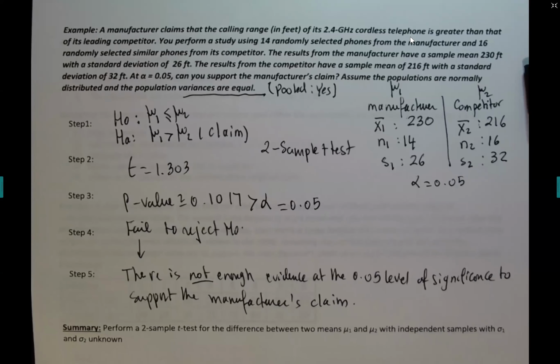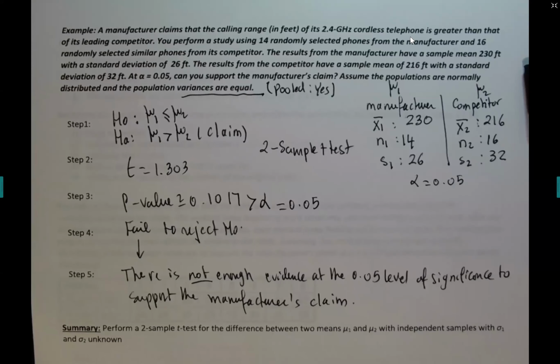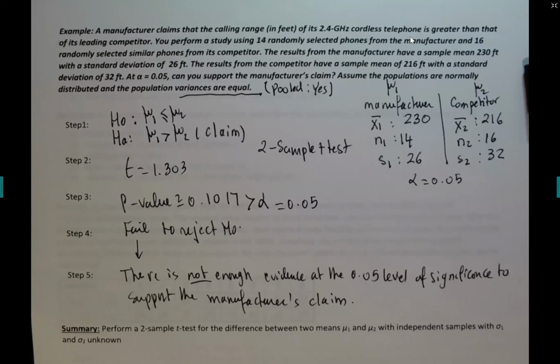I have some more exercises in the back, but just to give you a feel, this is how you perform a two sample t-test when sigma 1 and sigma 2 are not known. So what we learned so far: a two sample z-test when sigma 1 and sigma 2 are known, and a two sample t-test when sigma 1 and sigma 2 are not known.